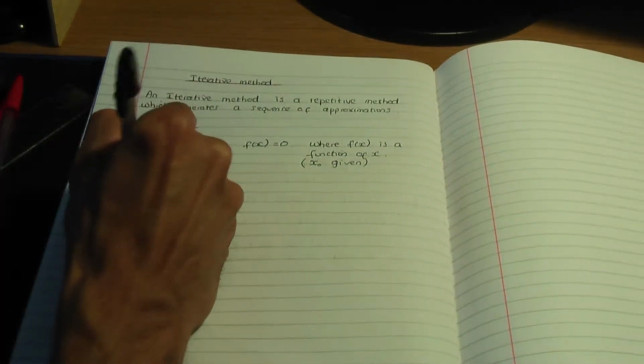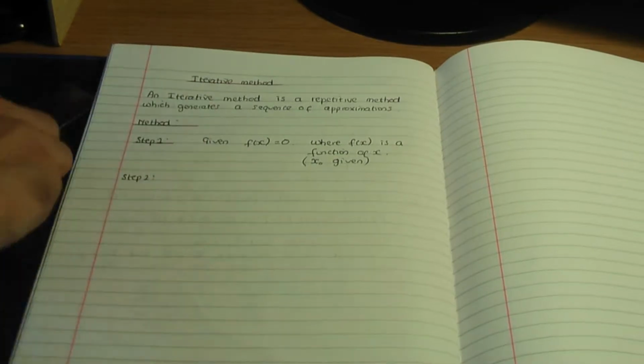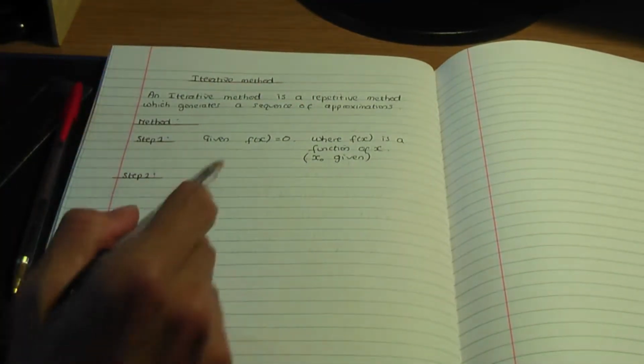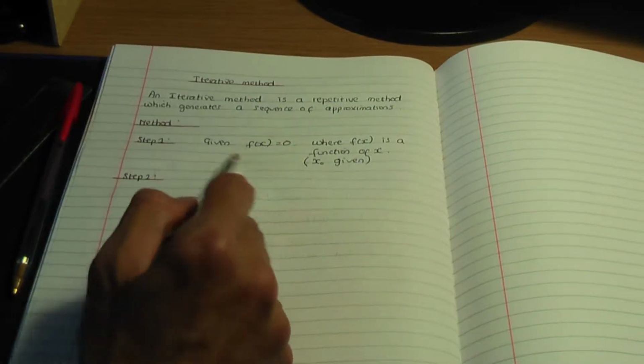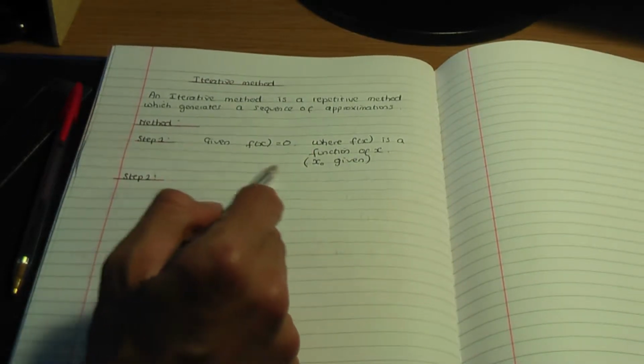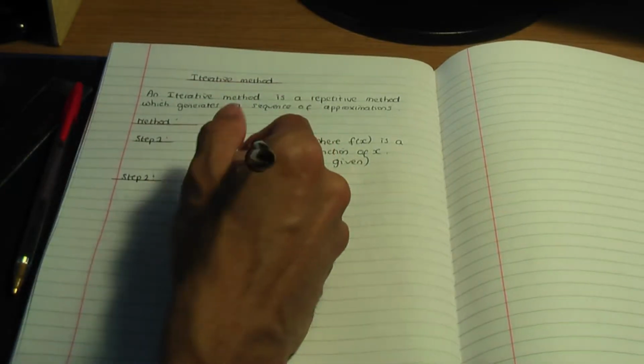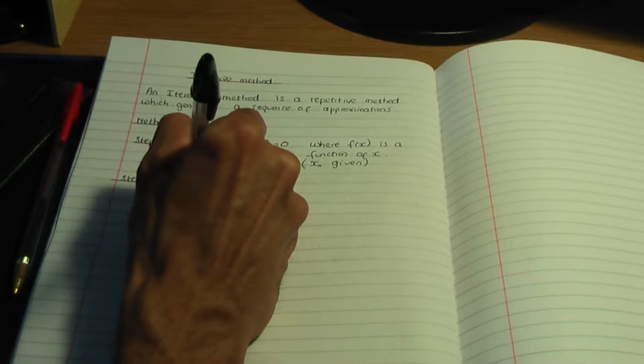And in step number 2, let me underline this. Step number 2 is you take this equation of the form f(x) equals 0 and you need to rewrite it in the following form.